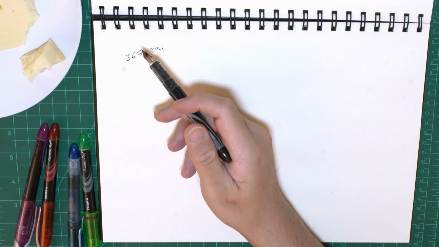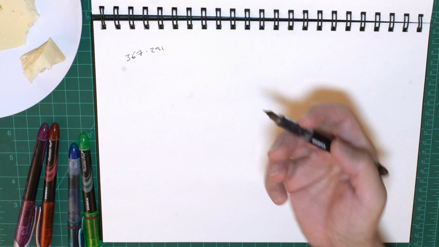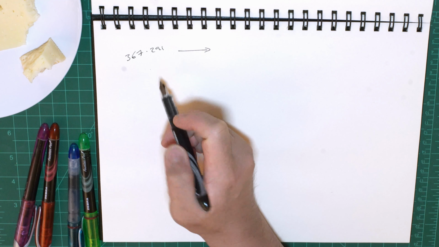367.291. Now this is going to be a fairly standard number. It's nothing special. I've just picked it at random. But we're going to represent it in a slightly different way, and that's going to be 100% equivalent, but we're going to draw it like this. So 367.291 is hundreds, tens, ones, and tenths, hundredths, thousandths.